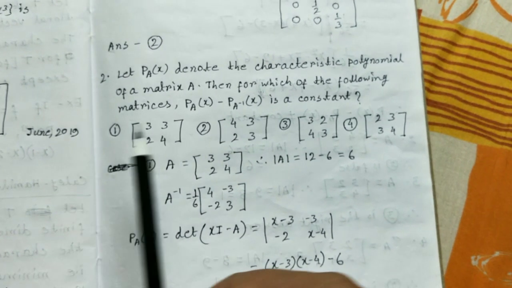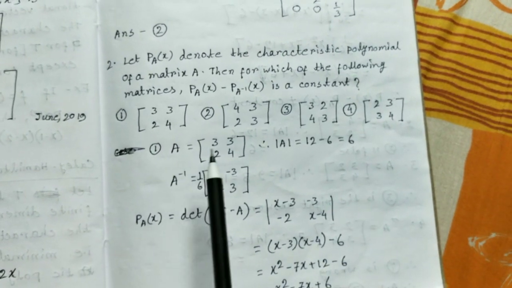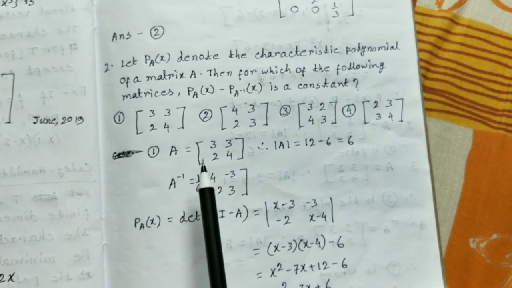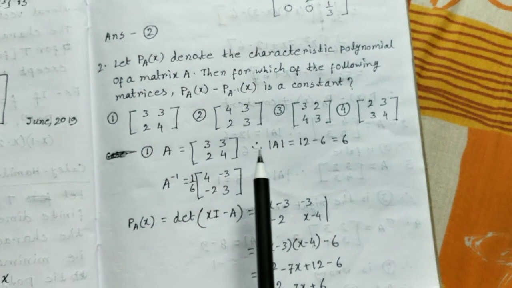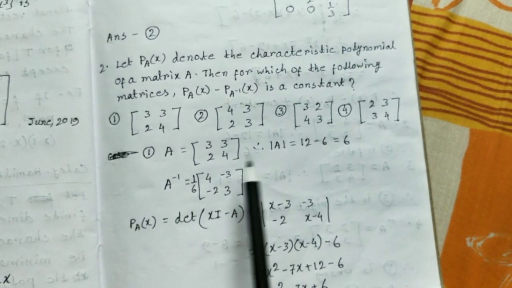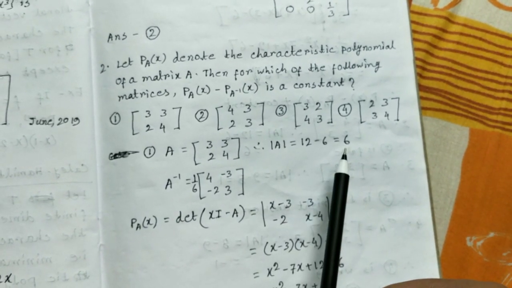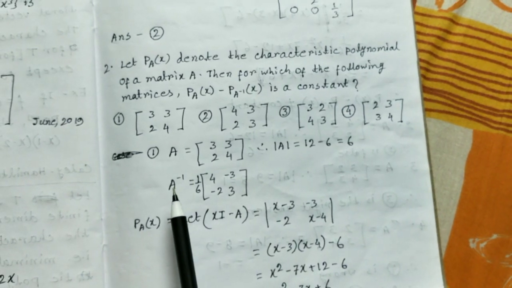Now test for the first one. The matrix A is 3, 3, 2, 4. So the determinant of A is equal to 12 minus 6, that is 6. So what will be the inverse of A?